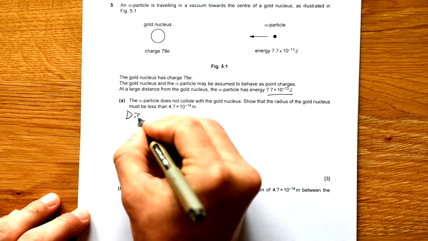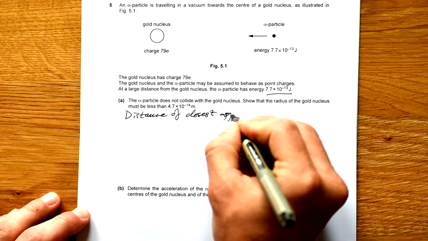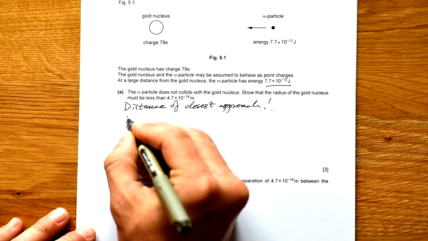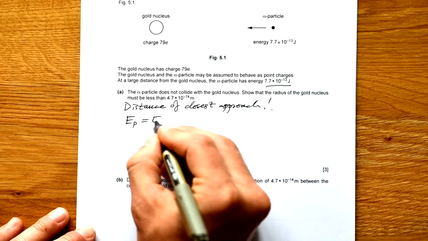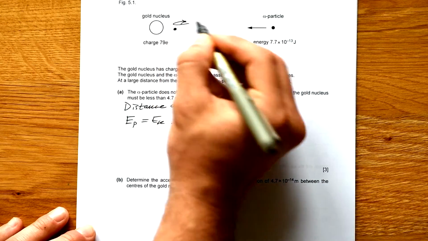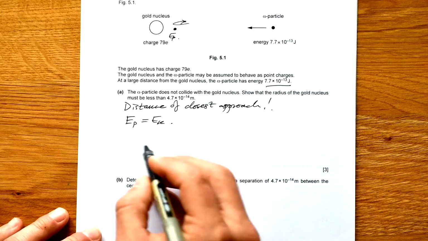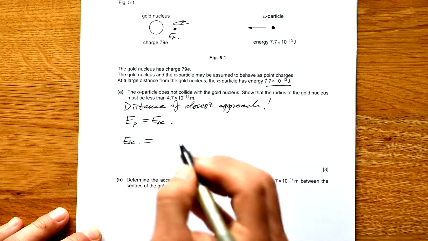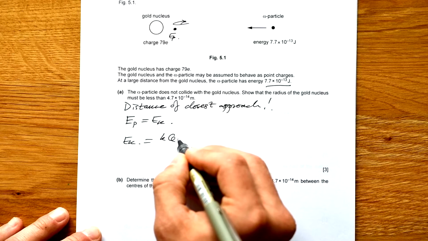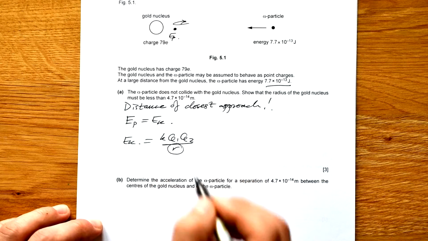So we're looking for the distance of closest approach. It's one of those things that people always find difficult for some reason, but literally it is just potential energy equal to kinetic energy. Here the alpha particle has kinetic energy, and when it gets to this point and it turns round, then it has no kinetic energy. It's all turned into potential energy. So we can say that E_K, the kinetic energy that it has, is equal to the potential energy, and we know that that is kQ1Q2 over r, and r is the distance of closest approach here.